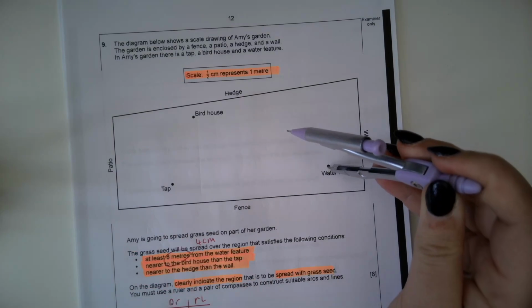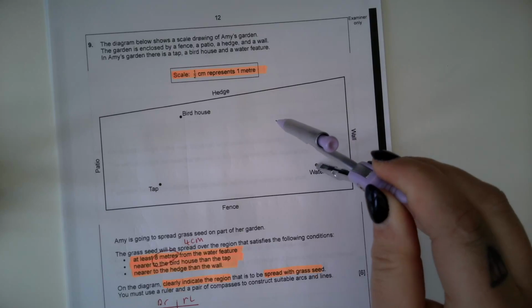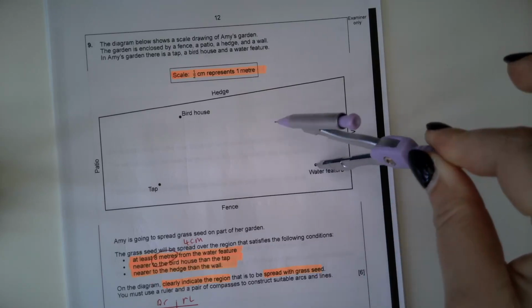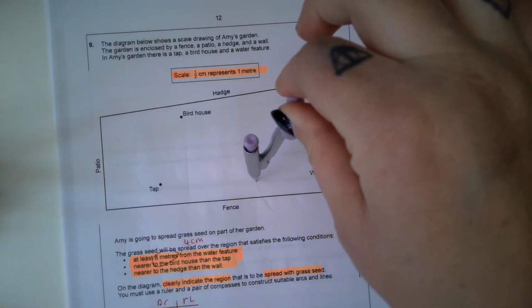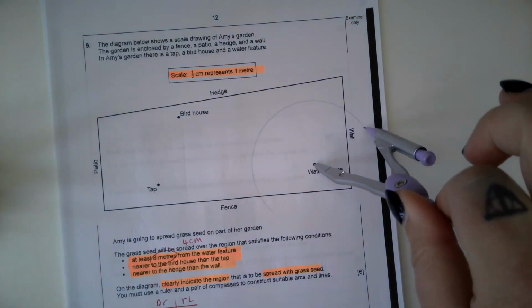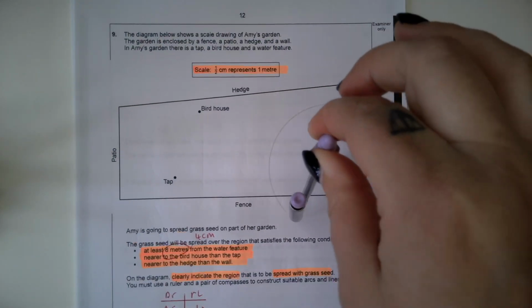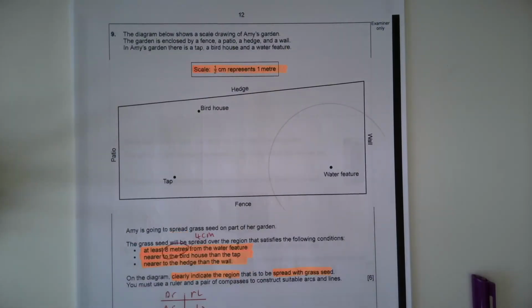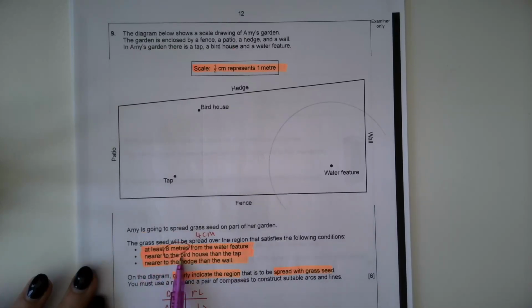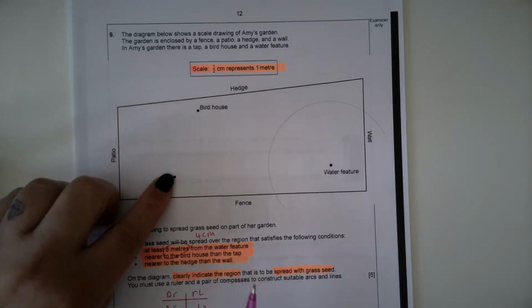And then pop your compass onto the water feature, roughly in the centre of that dot as best as you can. So now you're going to apply pressure on that point that you've put on the water feature, and then you're going to let your pencil glide to draw an arc around your water feature. So every point on that line you've just drawn is exactly 4 centimetres from the water feature. Okay, the next condition, it needs to be nearer to the birdhouse than the tap. So it's got to be closer to the birdhouse than the tap.